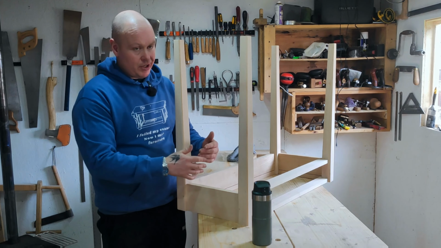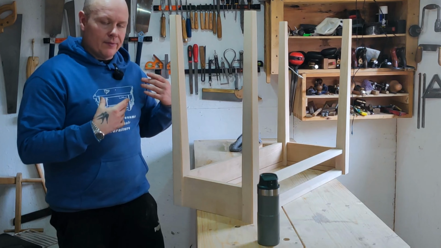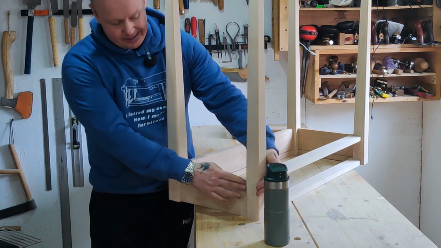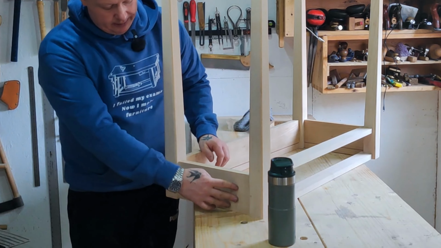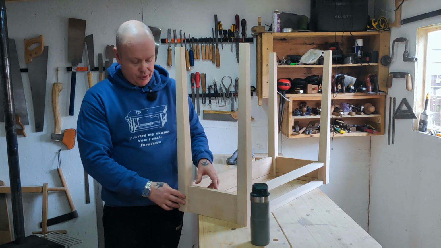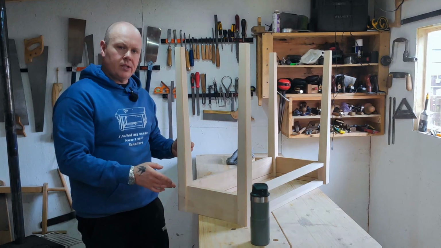So in contraction and expansion, all we have to worry about as woodworkers is this side and this side. So you're eliminating all of this potential movement because you're going end grain to side grain, if that makes sense.